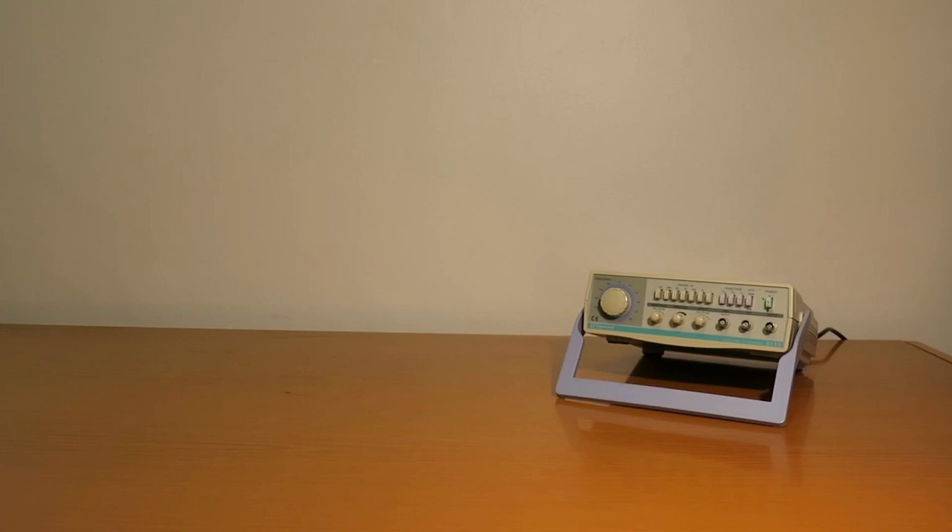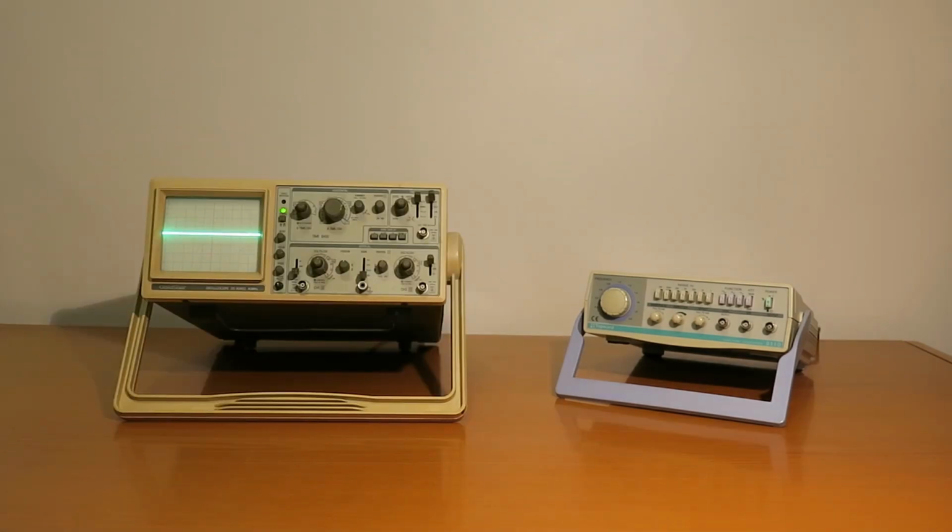We now put this experiment into practice, configuring it as described. First, the signal generator is put into place. Then the oscilloscope is positioned. The signal generator is set to produce a 100 kHz square wave with a 15 volt peak-to-peak amplitude and a 50% duty cycle.